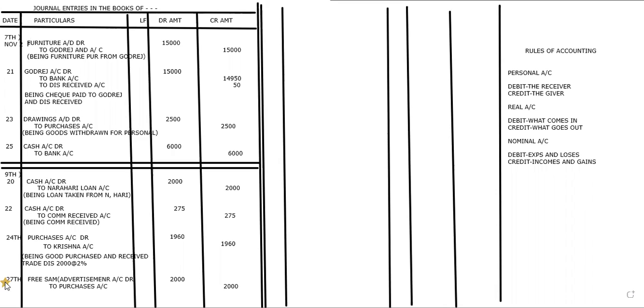And next transaction, paid charities. Charities also, it's like we are giving some services.